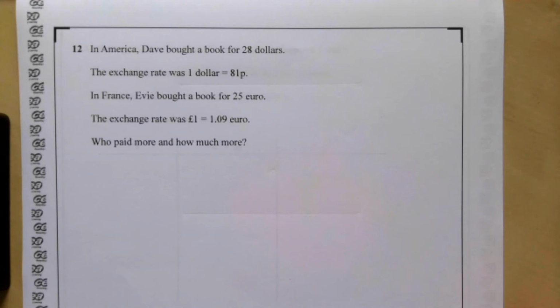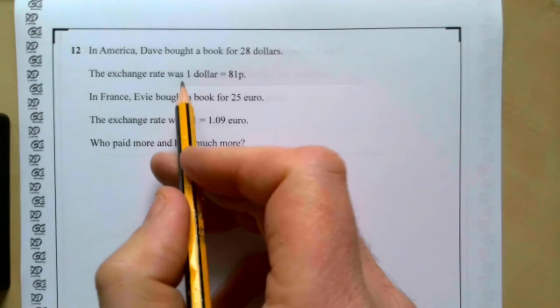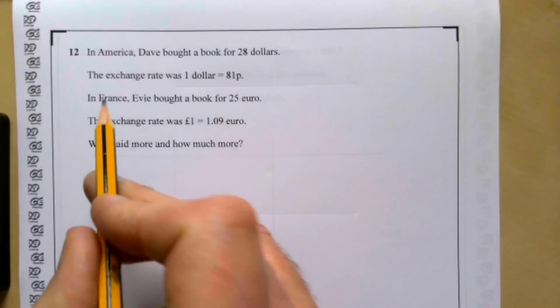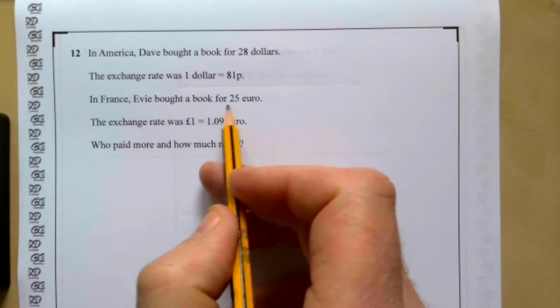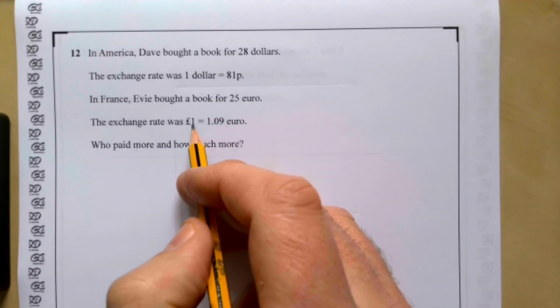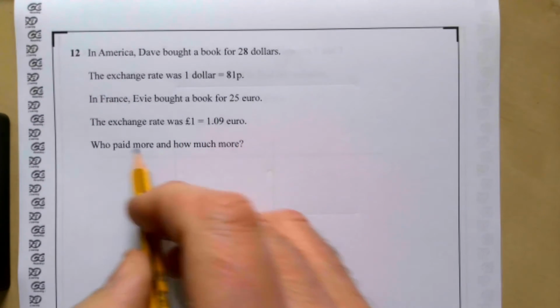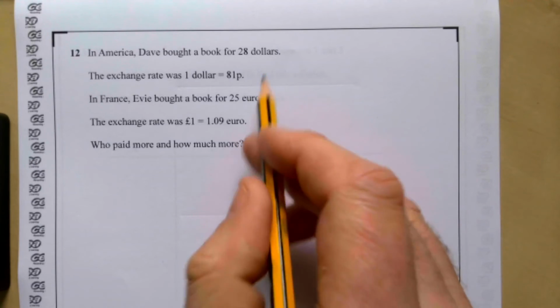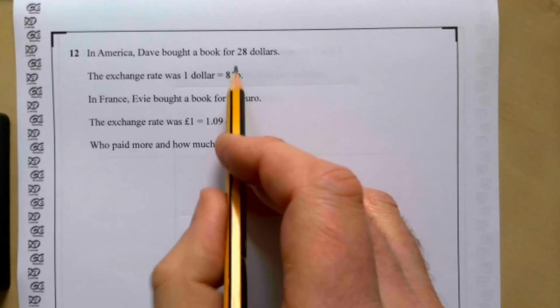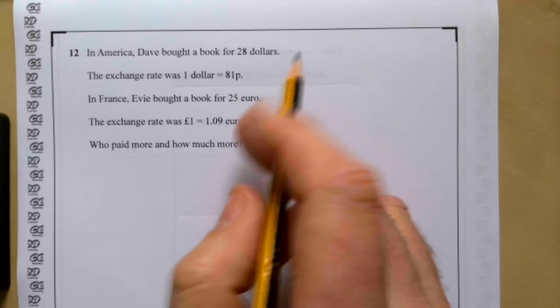Question 12. In America, Dave bought a book for $28. The exchange rate was $1.81p. In France, Evie bought a book for €25. The exchange rate was £1, €1.09. Who paid more and how much more? Load of different ways of doing this, but I'm going to change everything into pence or pounds, and we'll suss out from there.